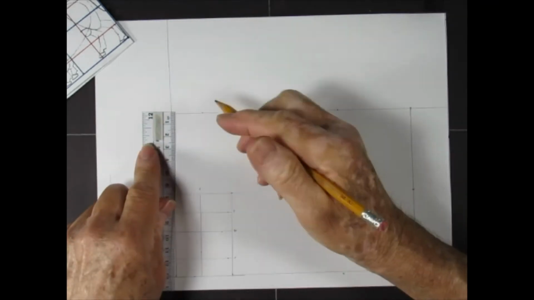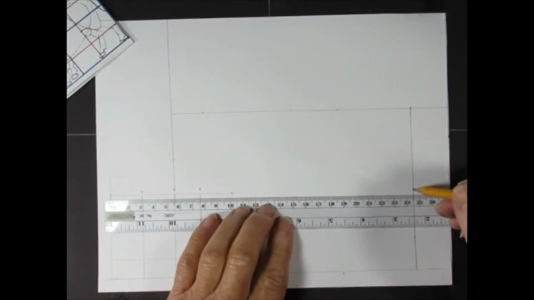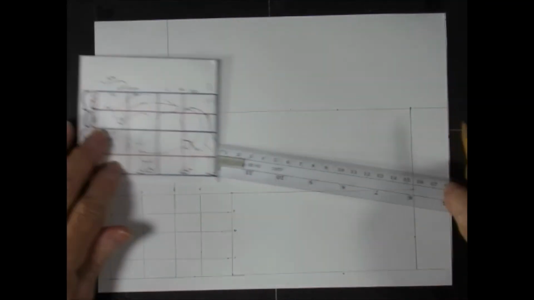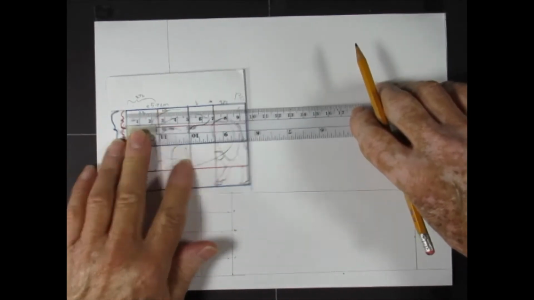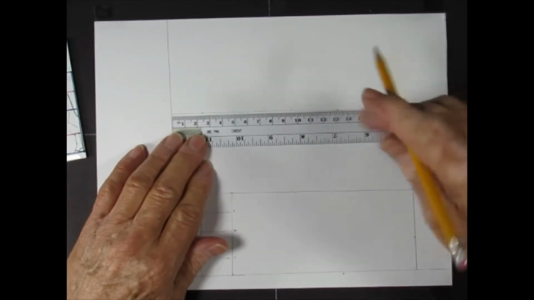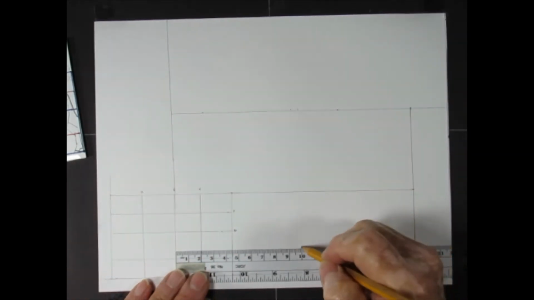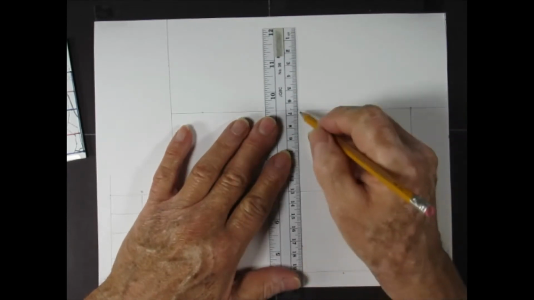So now let's go 6.5, which is this one here. There you go. Now half of this is, it's 5 times, it's 10. We're going to go 10 here because remember they're not even. So this is going to be our diagram, our grid.